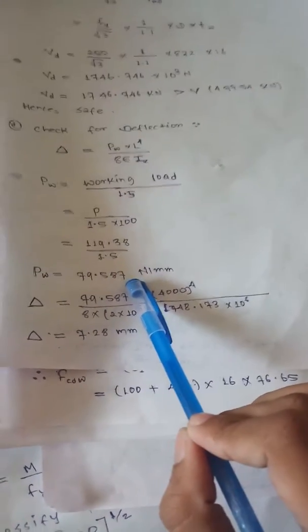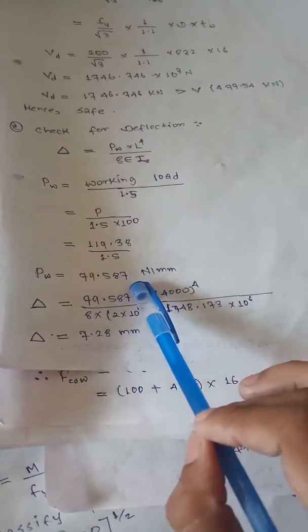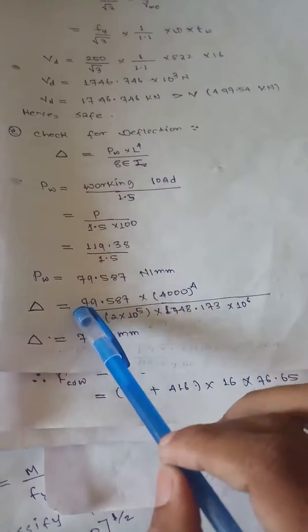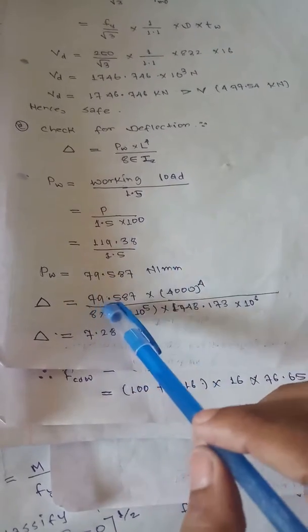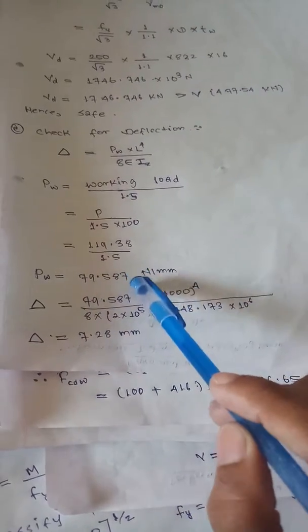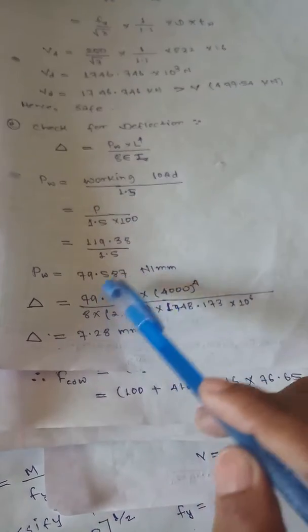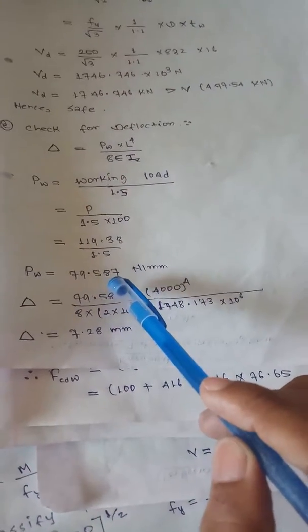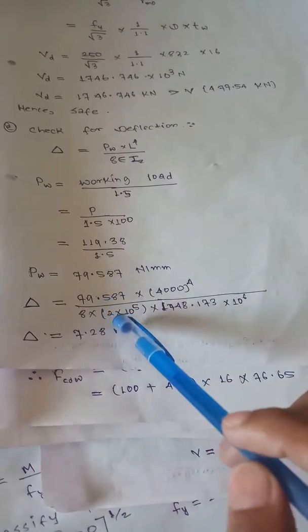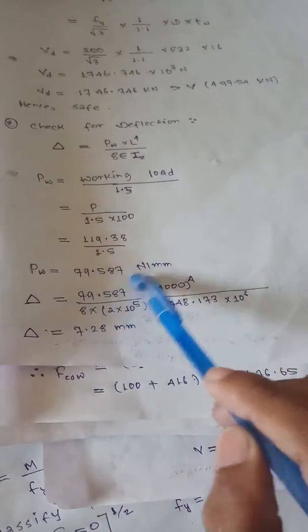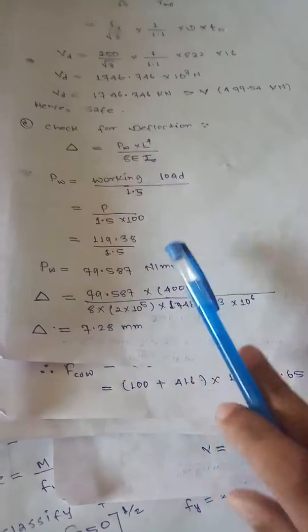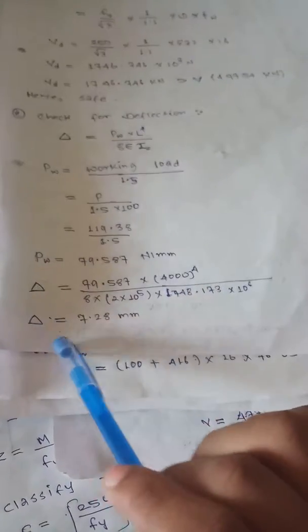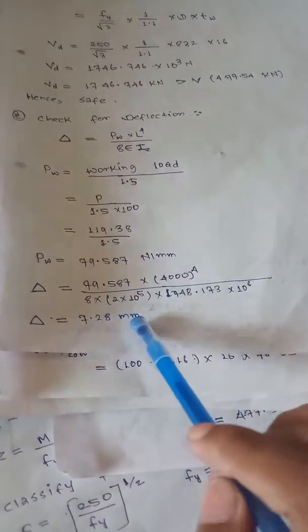Now we can calculate. Since we have the P suffix w value, we can calculate the deflection. Span length we have, P suffix w value we have, I suffix z value also we have, E value also we have. Then substituting all these values, we can get the delta deflection. Delta is equal to 7.28 mm, and delta is always in mm.